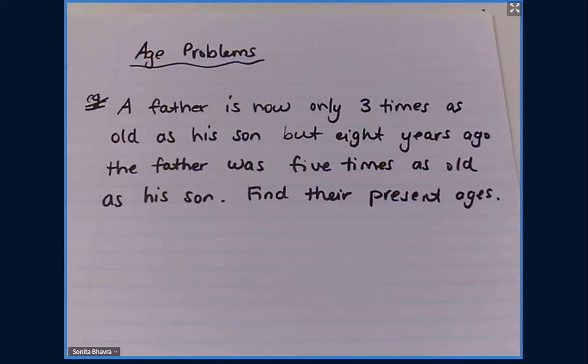Okay, this lesson is on age problems. So basically, in these kinds of problems, you're trying to solve for the age of a person, but it's usually in comparison with another person.